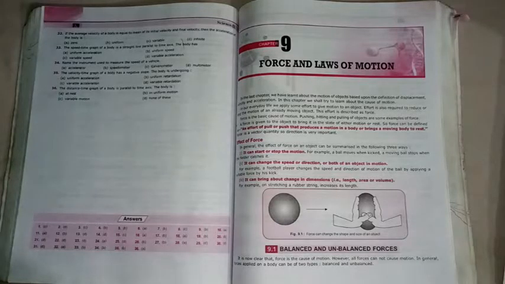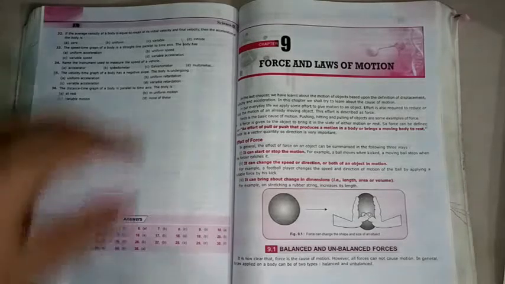Going to study Science of Class 9th, chapter number 9, Force and Laws of Motion. In the last video, we read about the first law of motion, the law of inertia. Now we are going to study the second law of motion. And we already talked about momentum. So what is momentum?